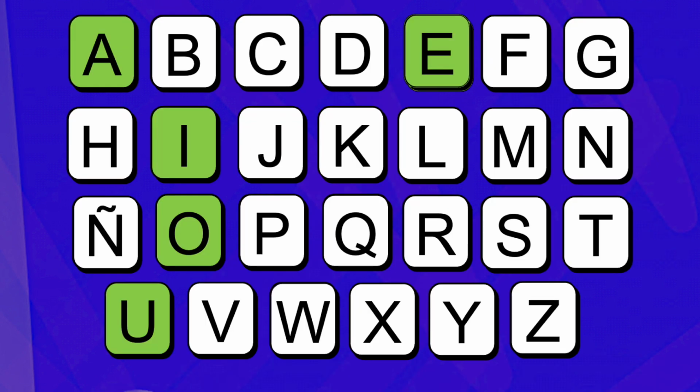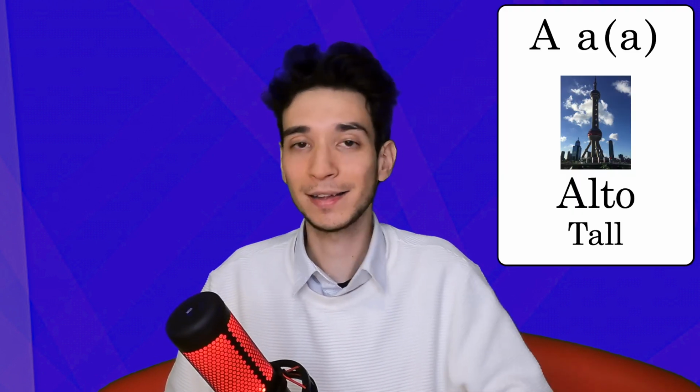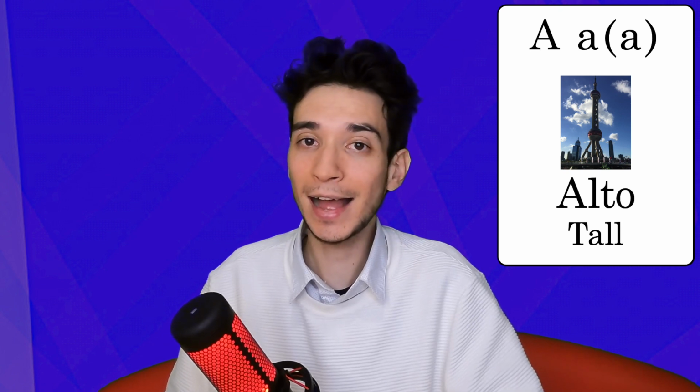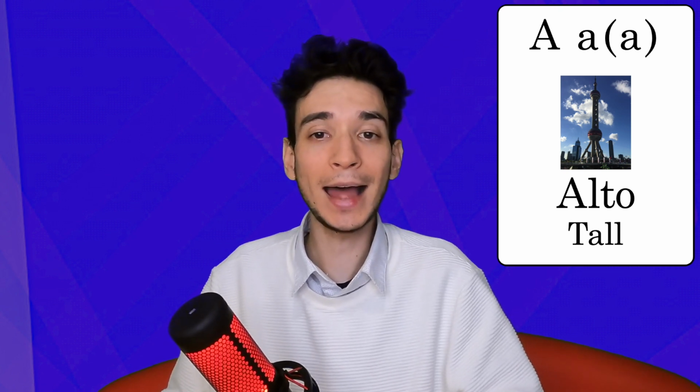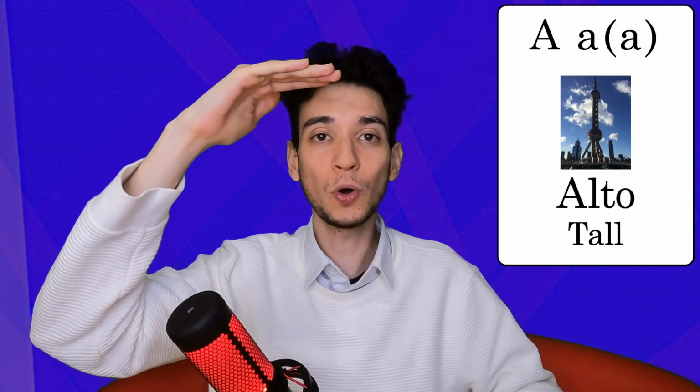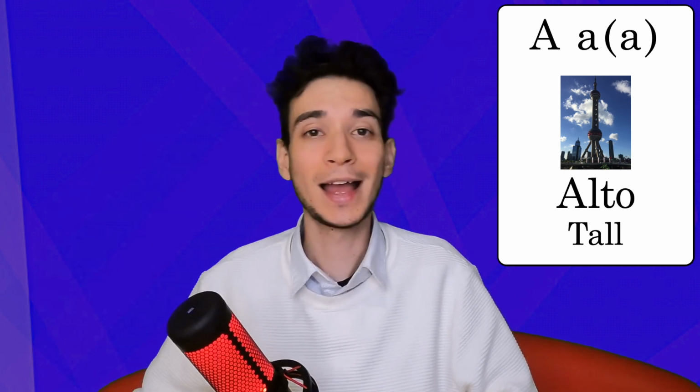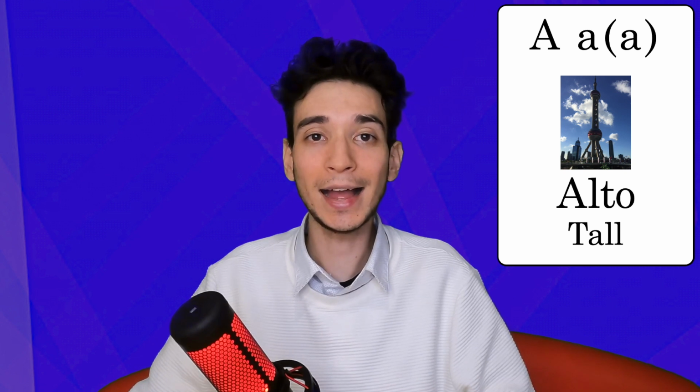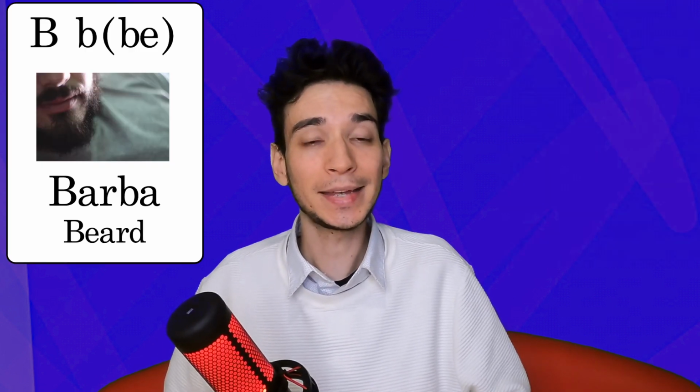And we also have the same vowels: a, e, i, o, u. So the first letter in Spanish is A. Letra A. For example, you can say alto, which means tall. Then we have B. Barba.